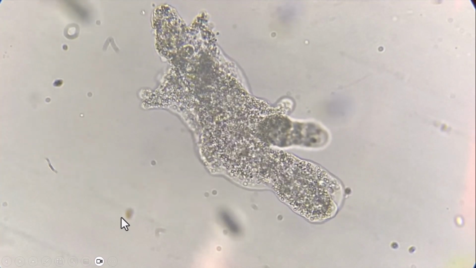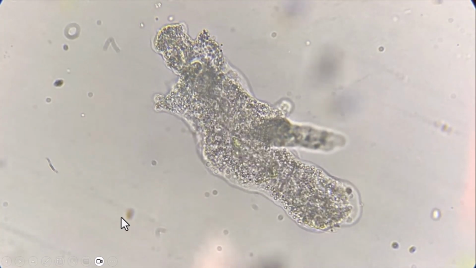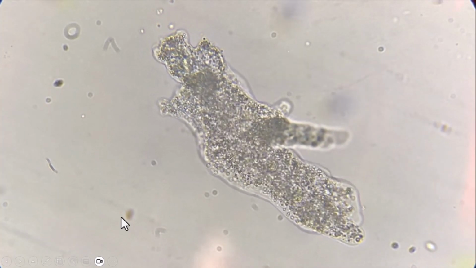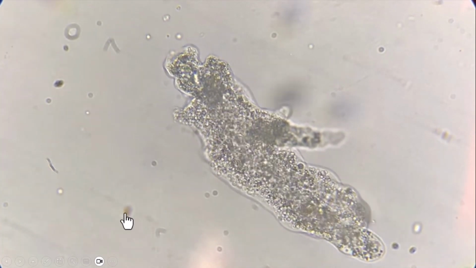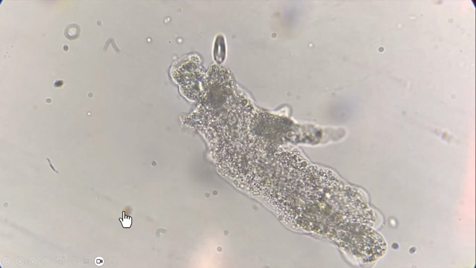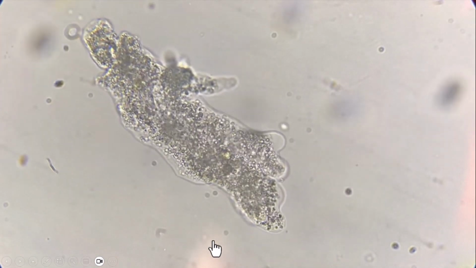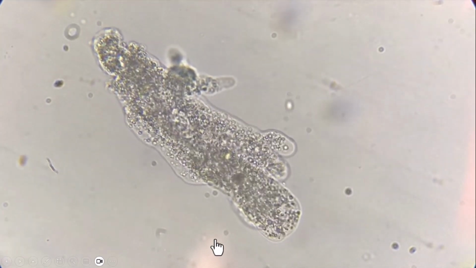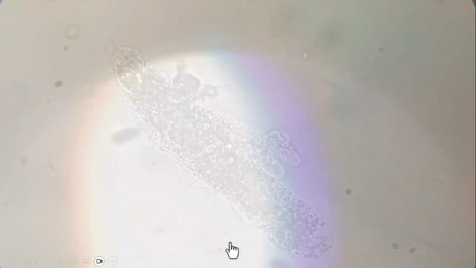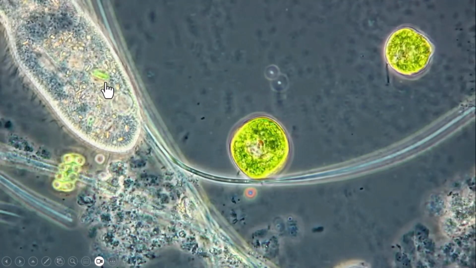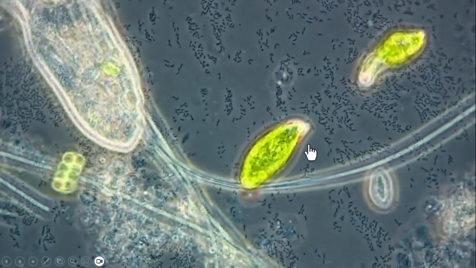Here the amoeba moves by expanding its body, so it doesn't have a real moving organ. Here the Euglena and Paramecium. Notice the cilia of the Paramecium and the flagella of the Euglena.